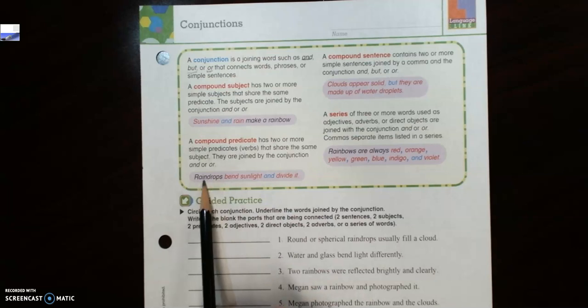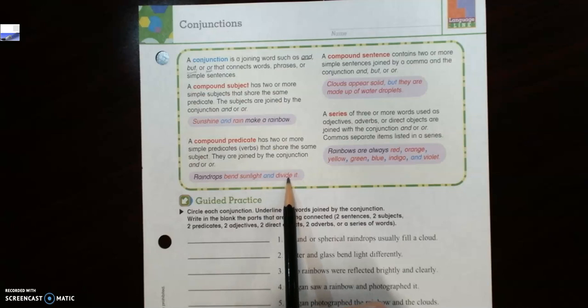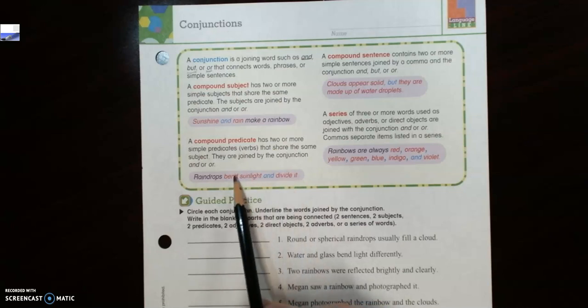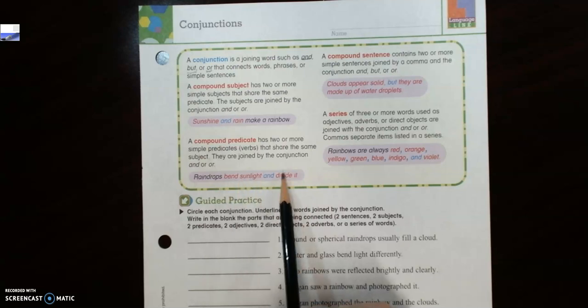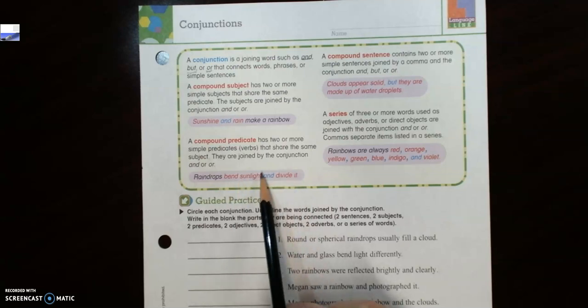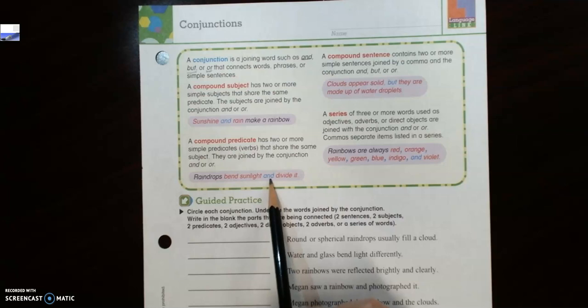So, raindrops is the subject. It's just written in black right here. But in red, we've got the phrase bend sunlight and divide it. So these are the two verbs that are happening, like bend sunlight and divide it. So these compound predicates are being joined together by this conjunction and.